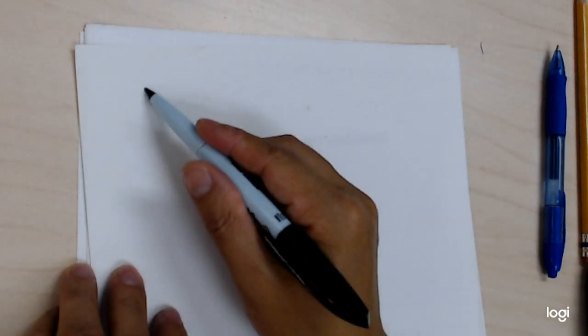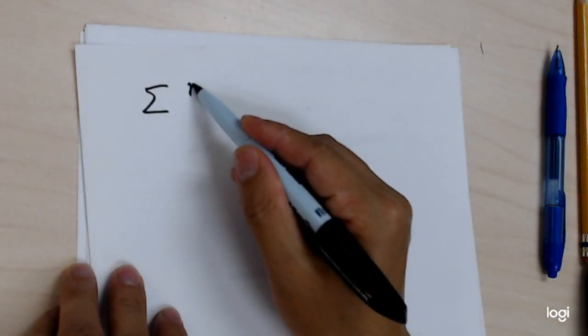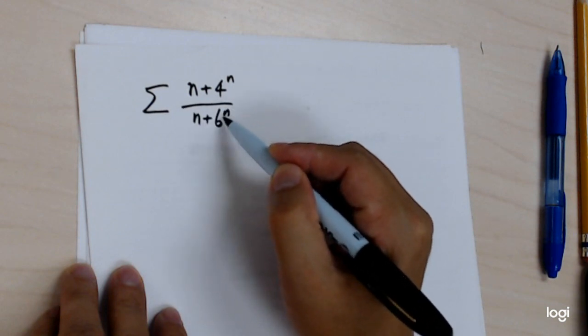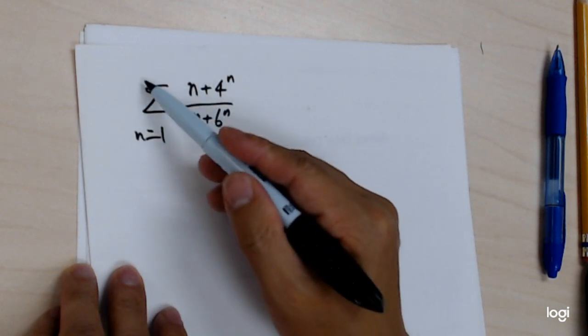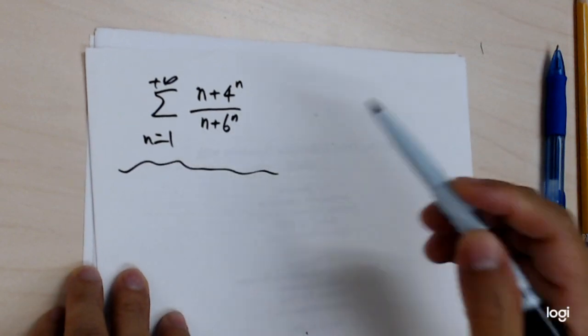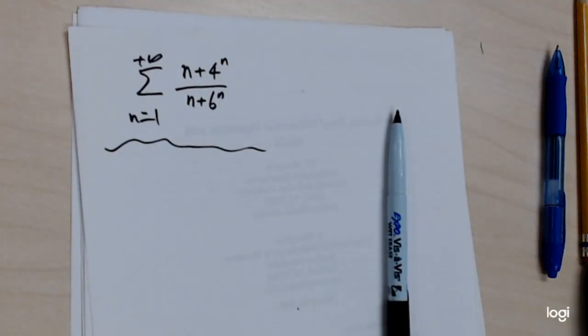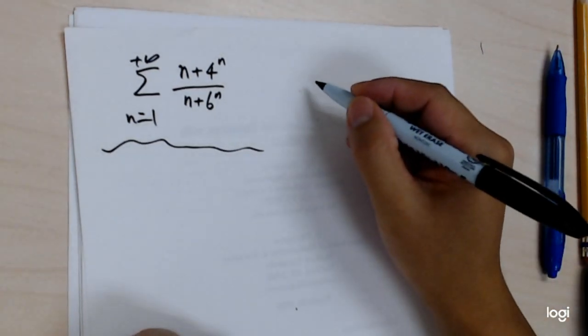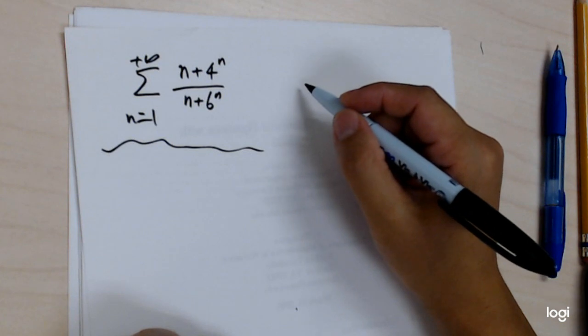Here's one last example, and that looks somewhat tricky. You're wondering what's going to happen to this. If you look at this guy, obviously it's tricky to come up with something to do the direct comparison test. It's just not a good idea.